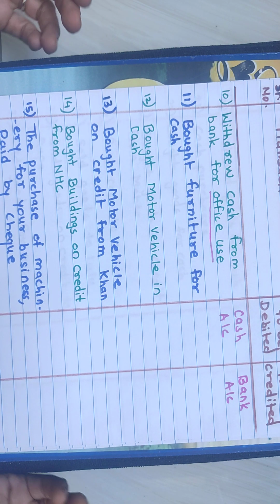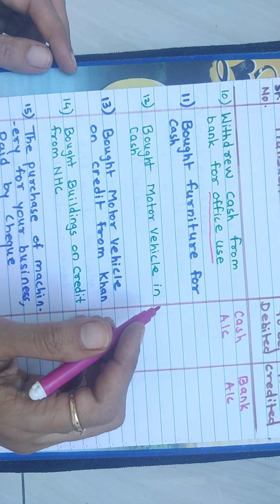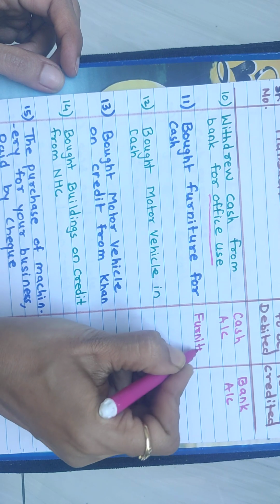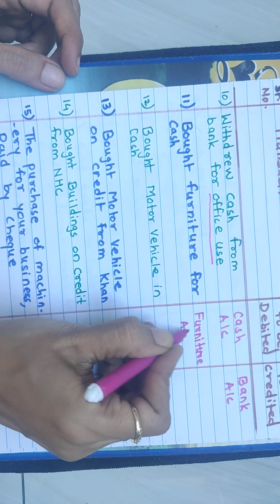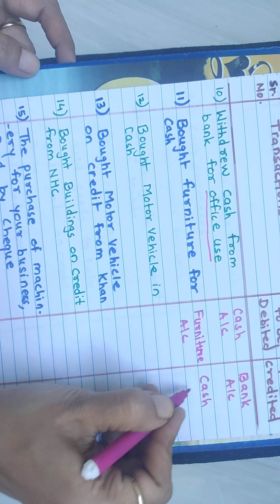Cash. So we have to give credit to cash. If it is paid by check, we have to give credit to bank account instead of cash account. So bought furniture for cash, what comes into the business? Furniture comes into the business. So furniture account will be debited, and which account will be credited? Cash account will be credited.